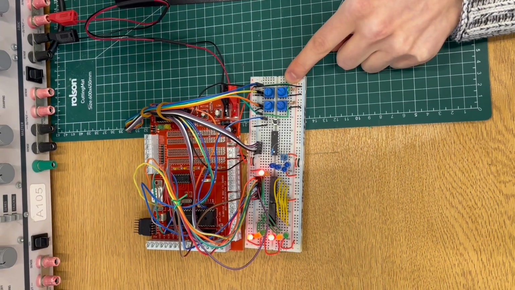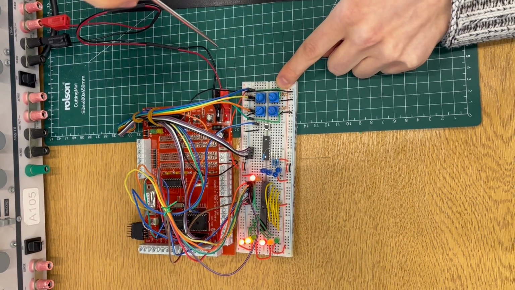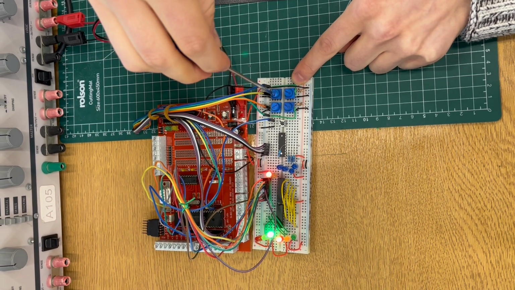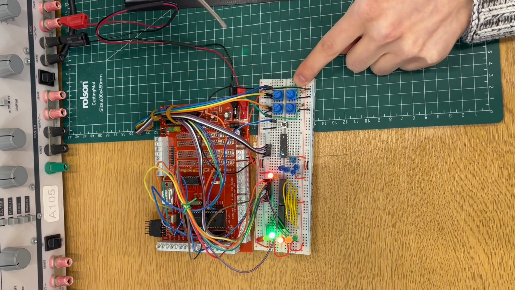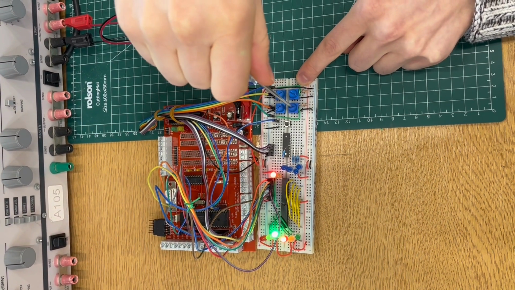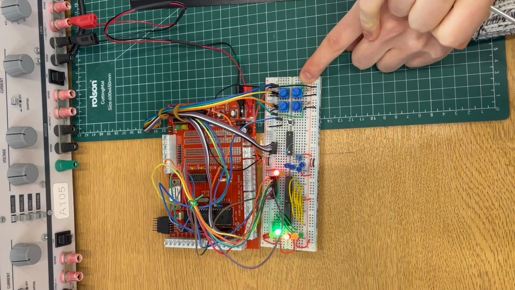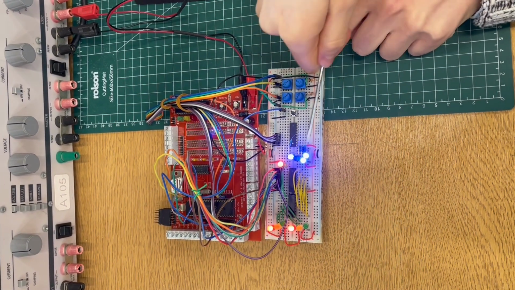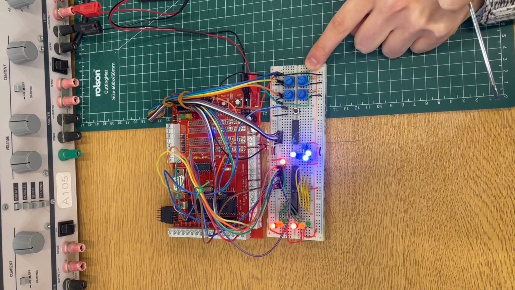So now it's going to go back round to the main road, being green. And then the traffic's going to drive off. And we'll simulate some traffic on the side road. And we'll press the pedestrian button as well. So the pedestrian wait lights have come on.